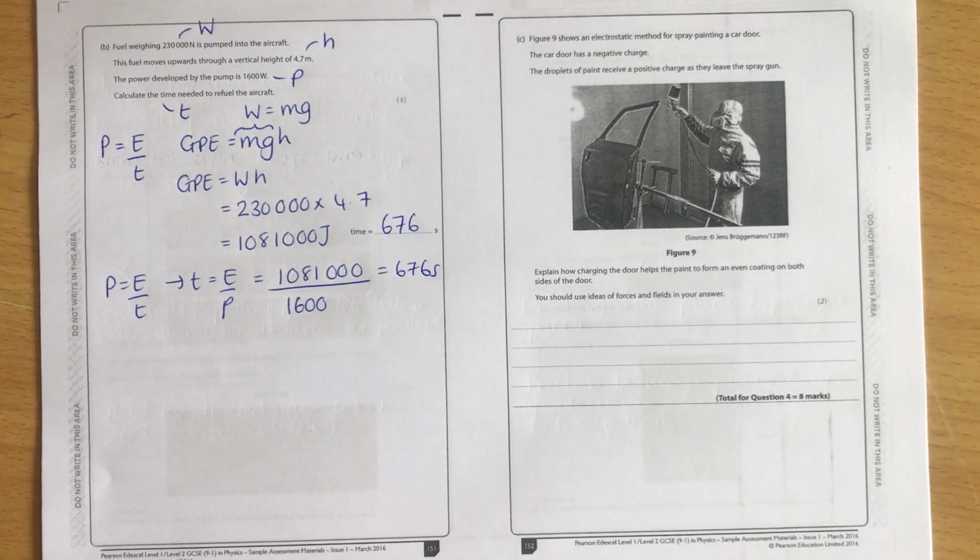Then, figure 9 shows an electrostatic method for spray painting a car door. The car door has a negative charge. The droplets of paint receive a positive charge as they leave the spray gun. Explain how charging the door helps the paint to form an even coating on both sides of the door. You should use ideas of forces and fields in your answer.